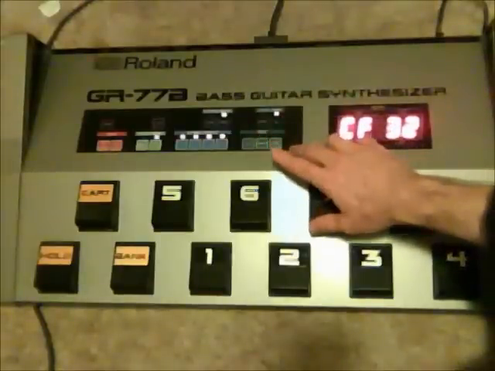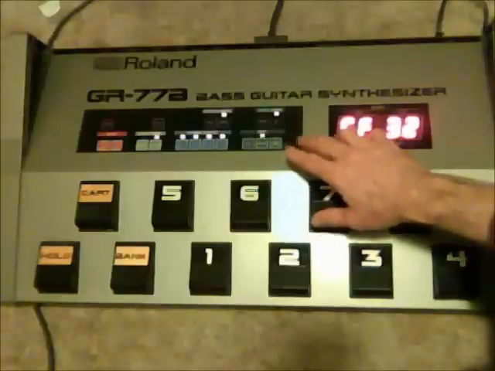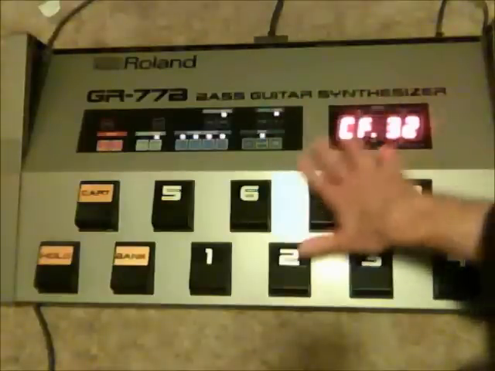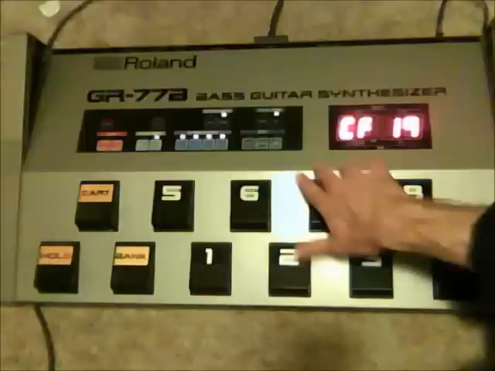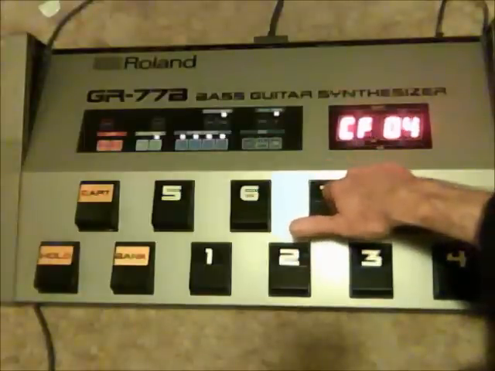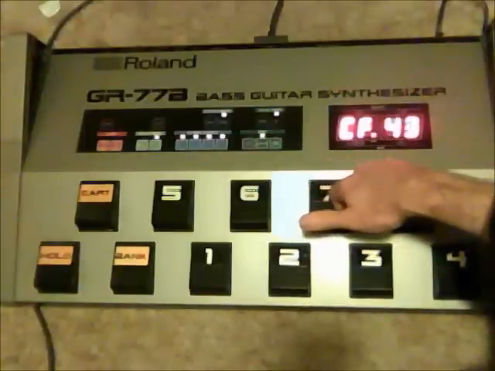Just to show you, although I can't show you the controller at the same time, unfortunately, if I turn that knob on my controller, you can see that it goes from 0 all the way up to 99.